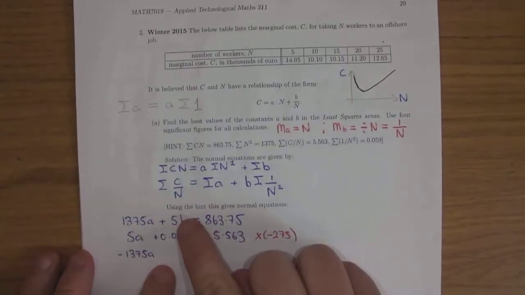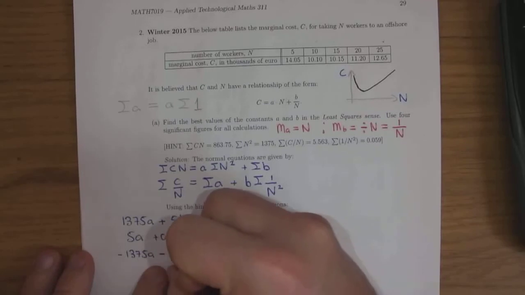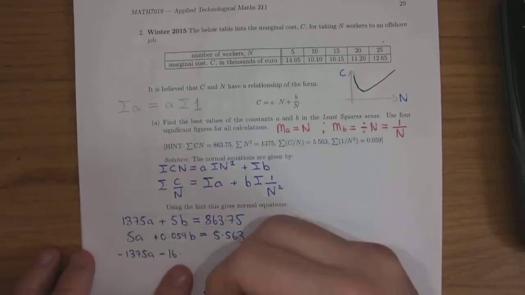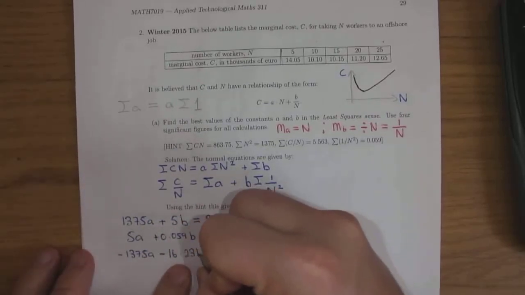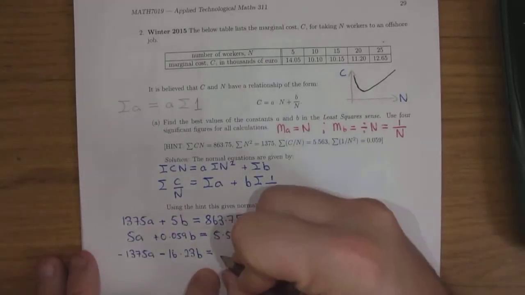Minus 275 by, what am I multiplying this one, sorry. So 275 by 0.059, to 4 significant figures, 16.23. And it's negative. And then 5.563 by 275. And again, it's going to be negative 1530.